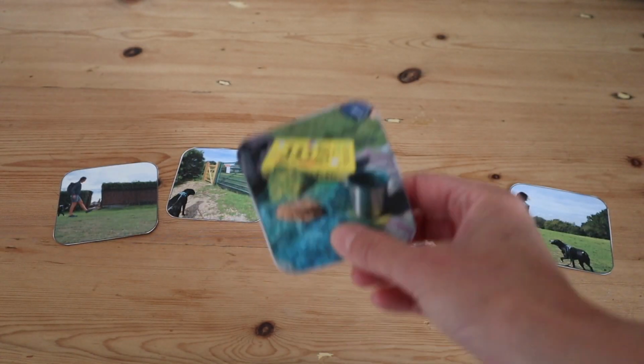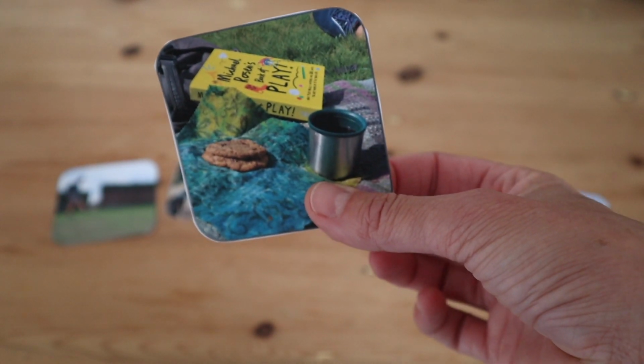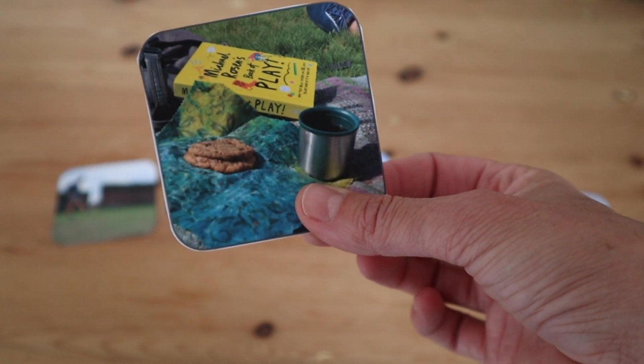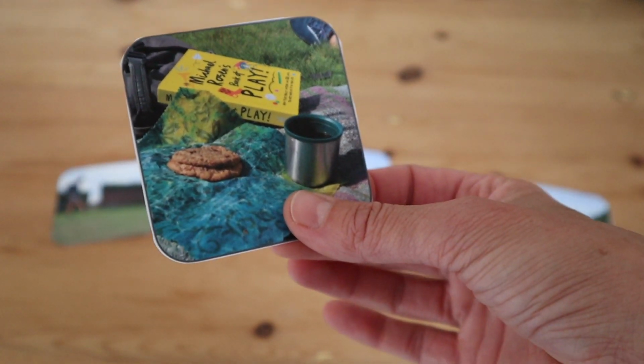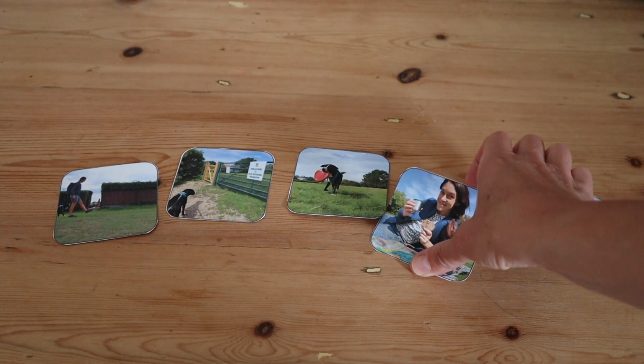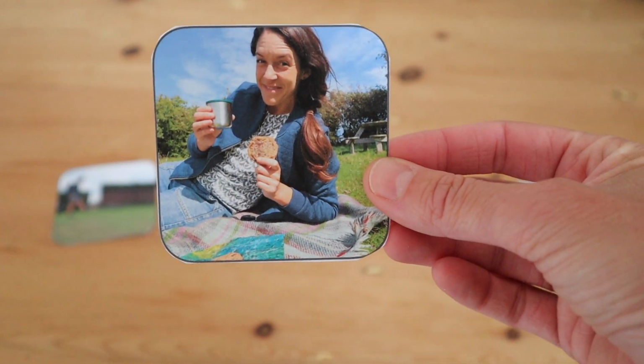So if we had this photo without a person in it, then there's the risk that the child might just say cookies, coffee, and not put it into a sentence that includes the who. So that's why I ditched that picture and had this one instead, so that we are aiming for I had coffee and cookies.